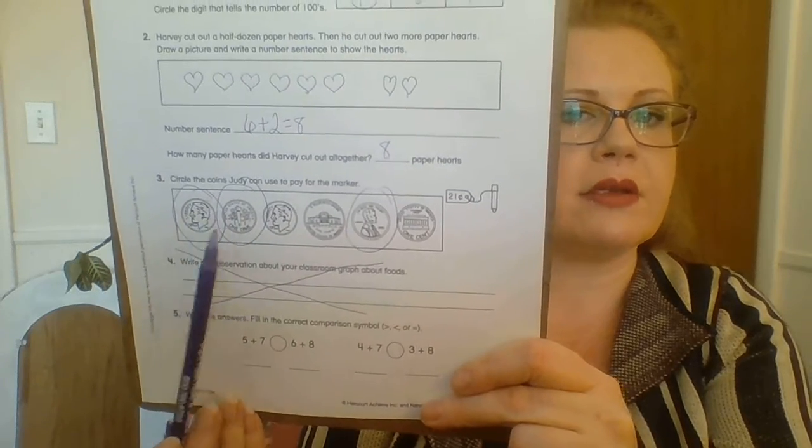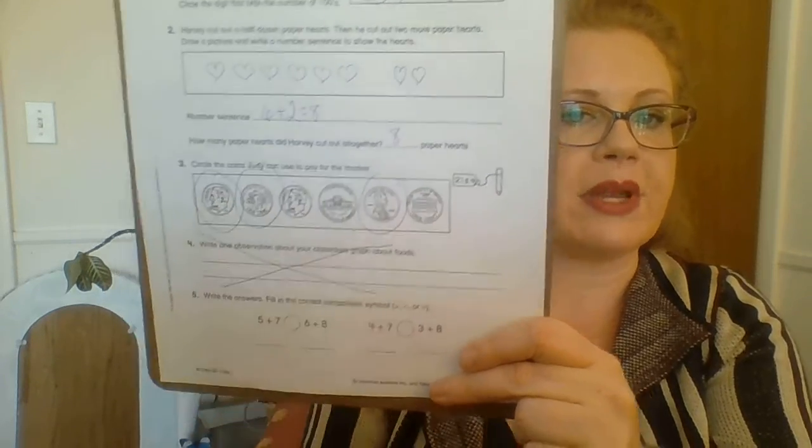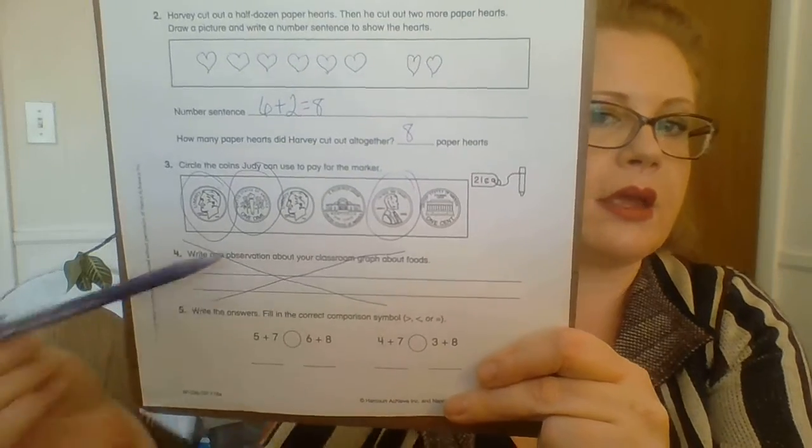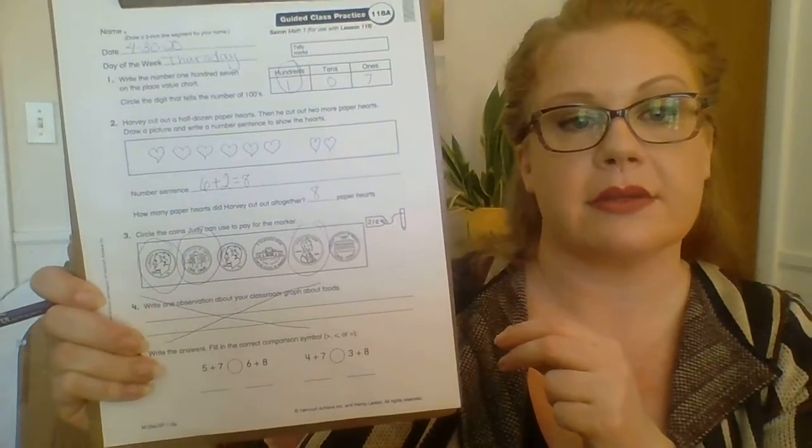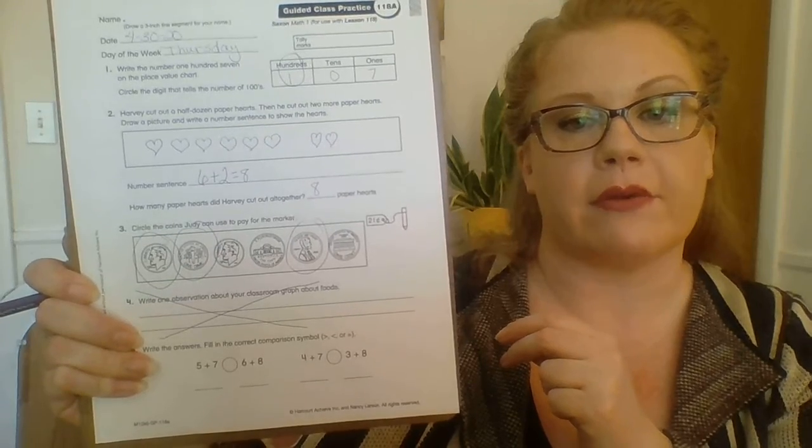So you should have 10, 20, and 21. Okay, number 4, we're going to skip this because if we had been in school, we would have created a graph up at the front of the room, all of us. On the back side of this worksheet, there is a similar graph, and so I'll go over that with you guys before the video is over, okay?